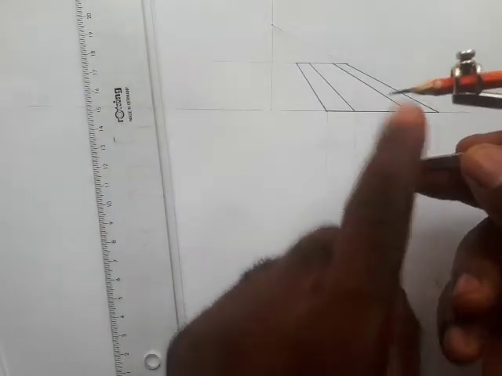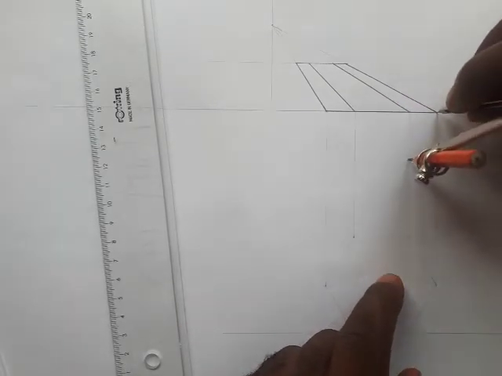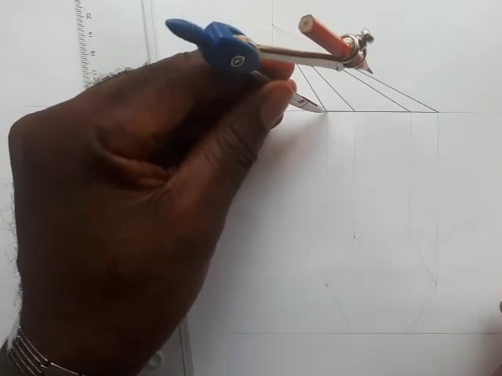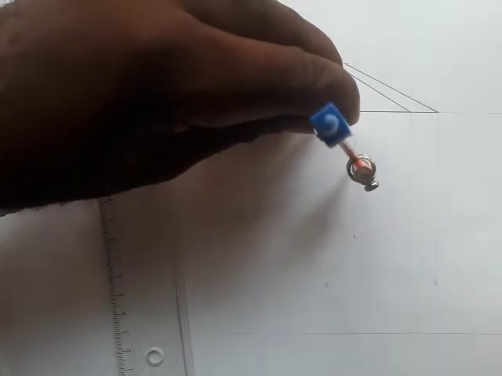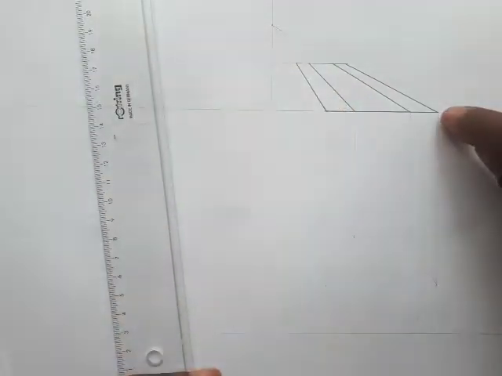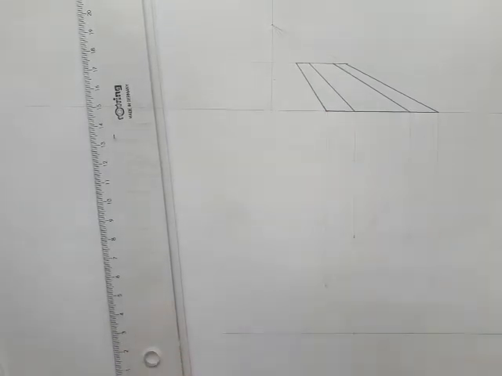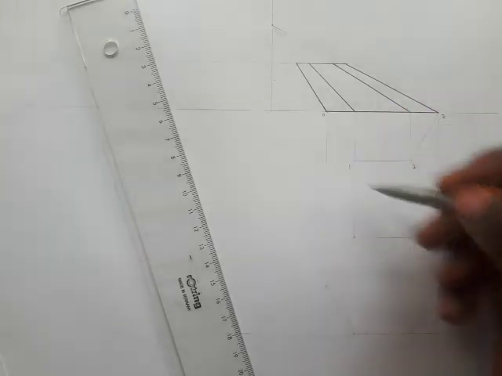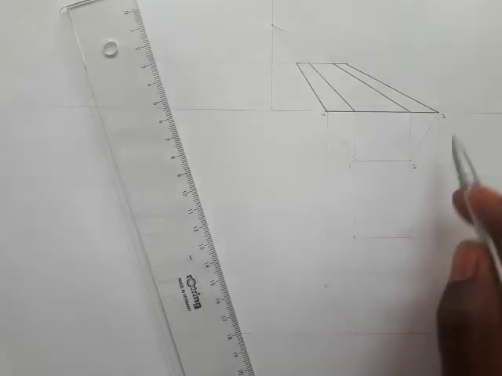Then with this 3 as your radius, needle here, cut this line, needle here, and cut this line. So connect this point to this point, this point to this point, and this point to this point. Okay, so there I have it connected. All right, now this is just half of the base. Now I've labeled it 0, 1, 2, and 3.